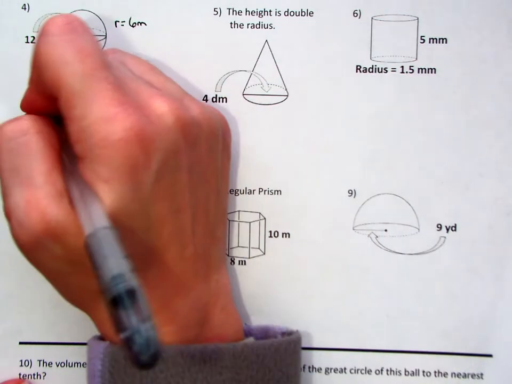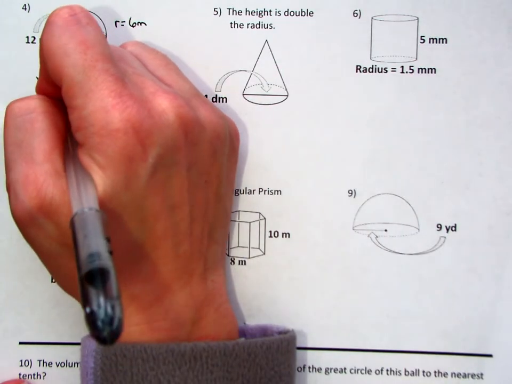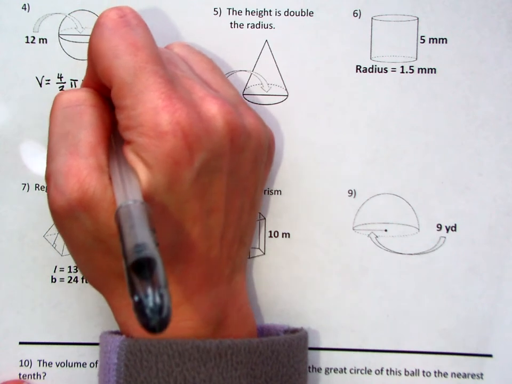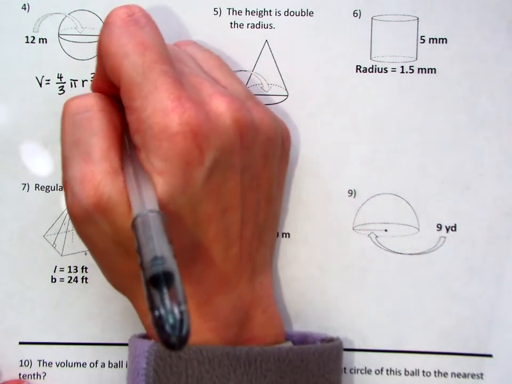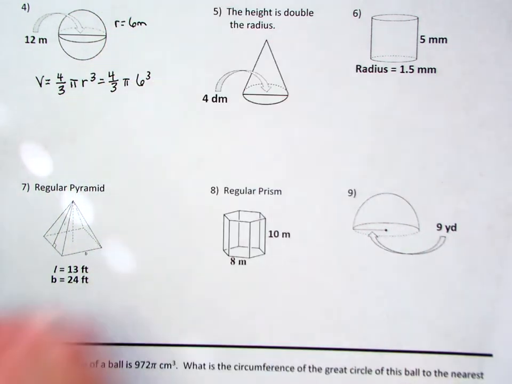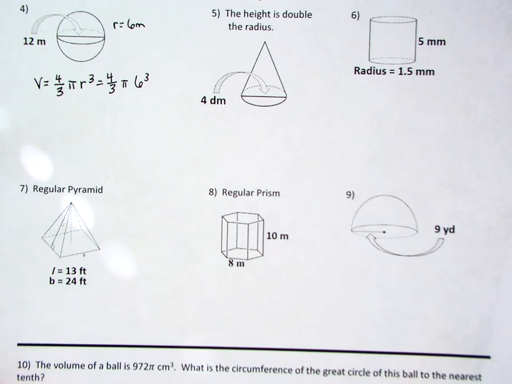The volume for a sphere, we're actually going to use that formula 4/3 pi radius cubed. So what we need to do is plug in our radius, 4/3 pi, and then it'd be 6 cubed. So basically what you can put in your calculator would be 4 times pi times 6 cubed, and then all of that divided by 3. Or you could do 4 divided by 3 pi times 6 cubed.